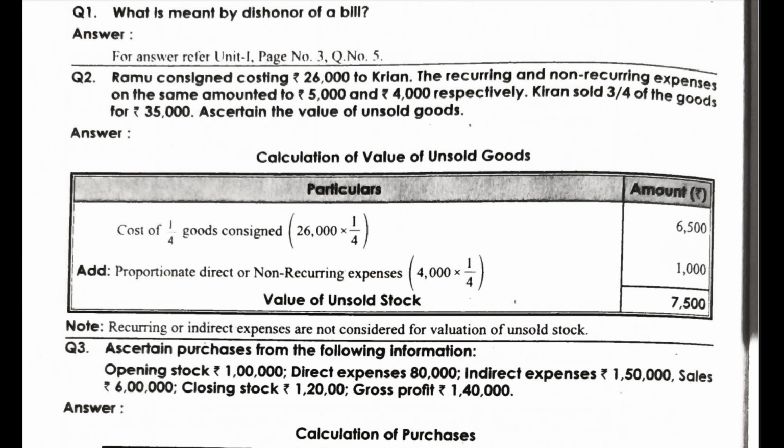So here we have to calculate only the unsold value of goods. So cost of 1/4 goods: the goods cost is 26,000, so 26,000 into 1/4, because 3/4 goods are sold, only 1/4 is unsold. So we have to calculate only 1/4. So 6,500. Now the proportionate direct or non-recurring expenses.